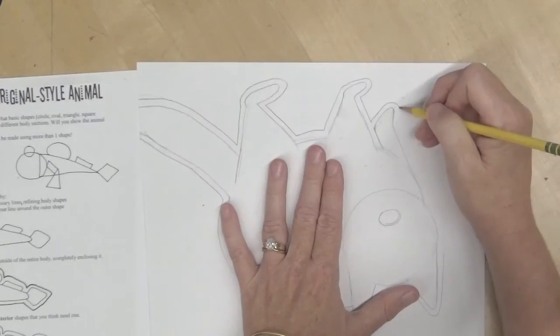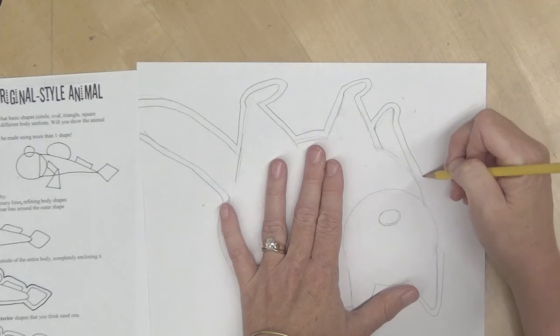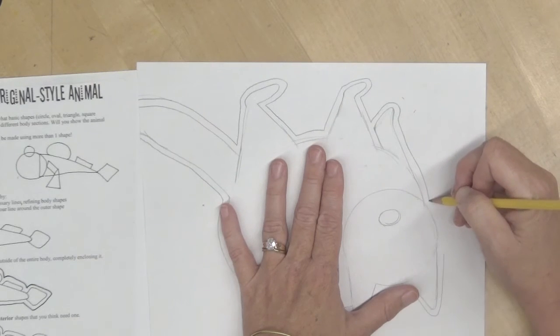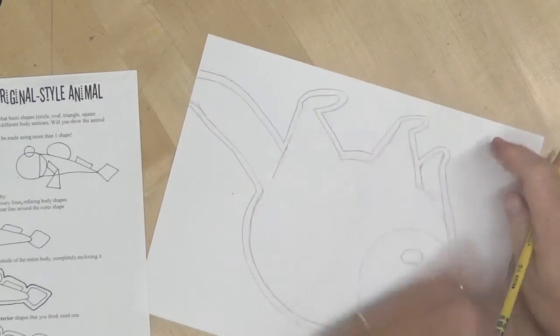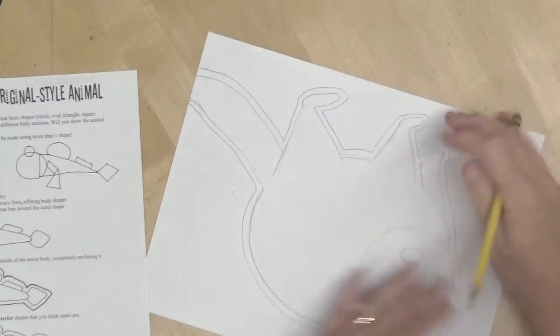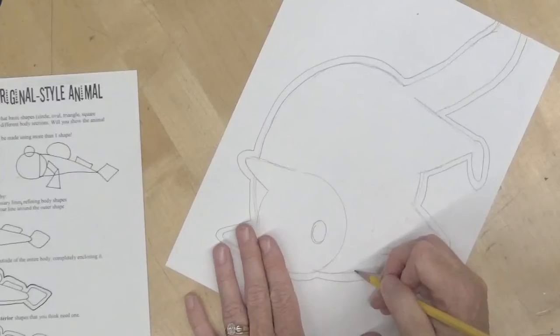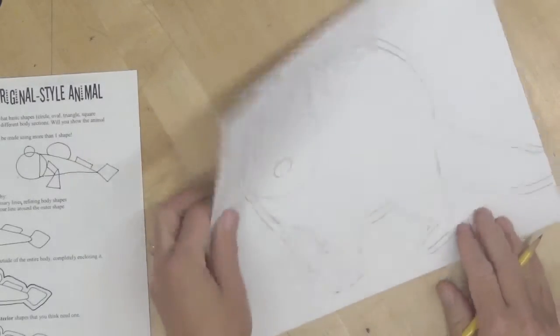Almost done with my chubby little koala. What did I say it was called? Can't remember. Q-U-I-L-L. Yeah, I can't remember what it's called. All right, so there he is. He's looking very cute and very chubby. Okay, so I've got my second outline around the whole thing.